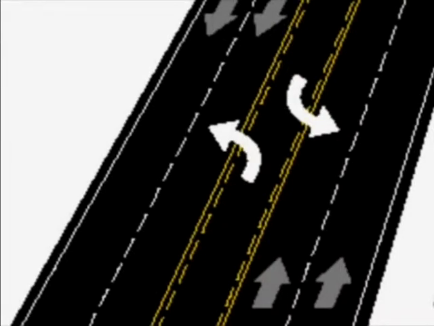Shared center turn lane. These center lanes are reserved for turning and are used by vehicles traveling in both directions. You may turn into or from the road using this lane. You may stop in this lane until it is safe to complete the turn. When a street has a shared center turn lane, you may not turn left from any other lane. This lane is not to be used to pass another vehicle.